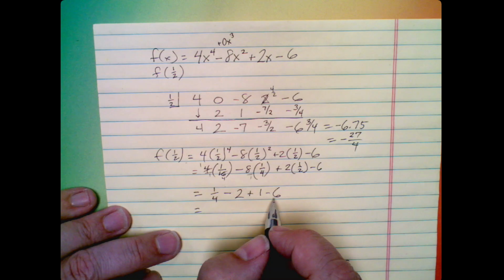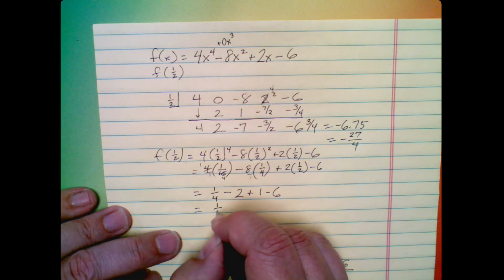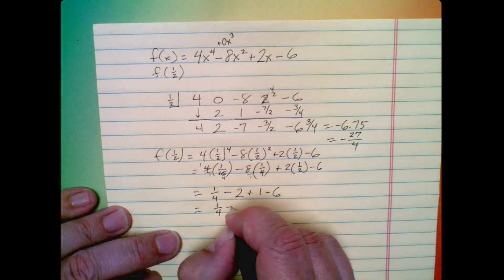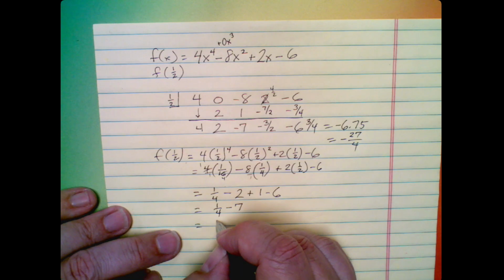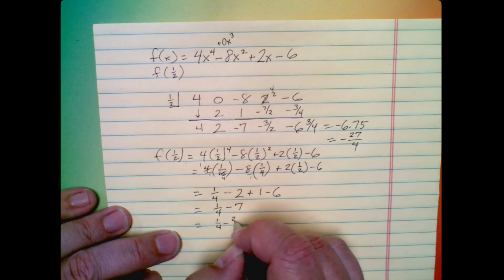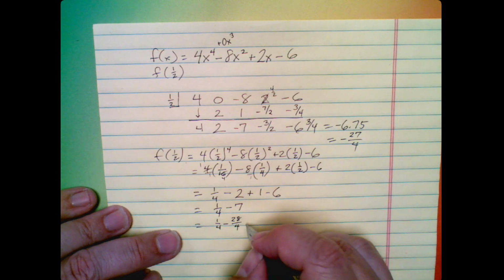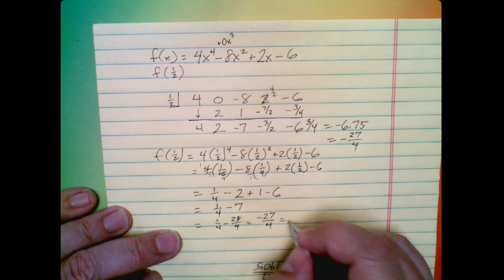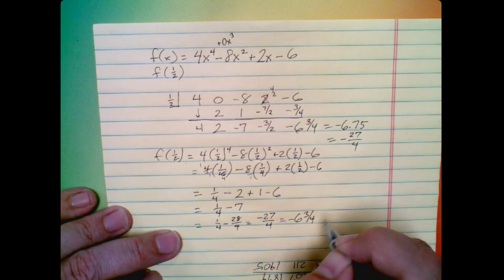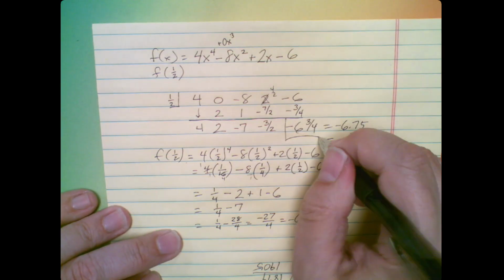Minus 6 is -7. So this is 1/4 plus -7, 1/4 minus 7. That's 1/4 minus 28/4, which is -27/4, or -6 3/4. The same answer we got up here.